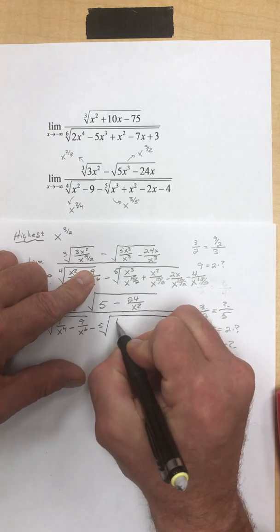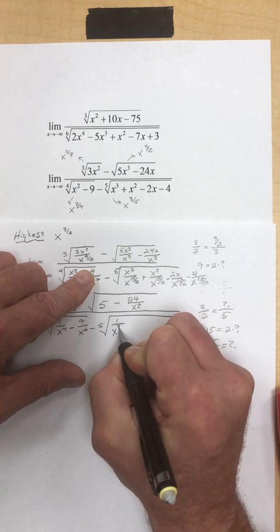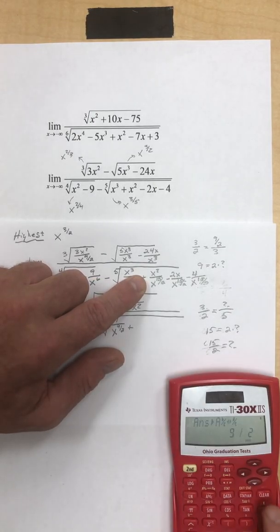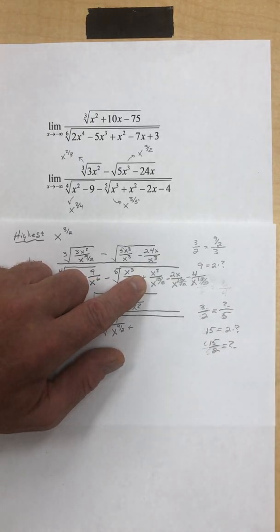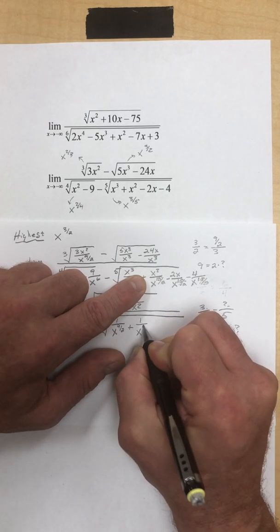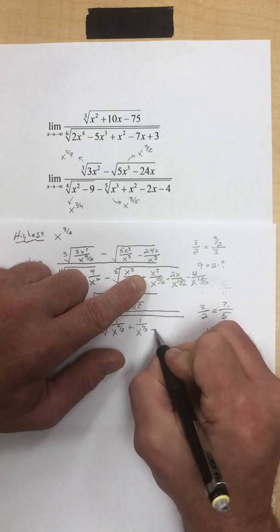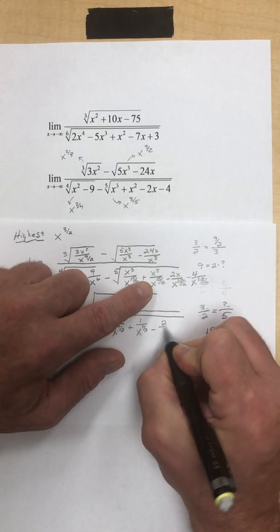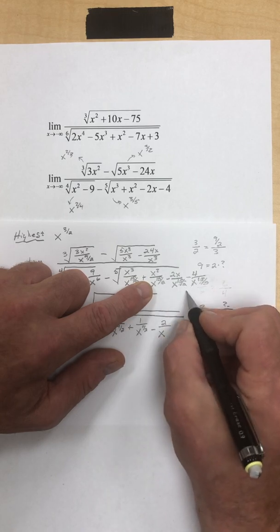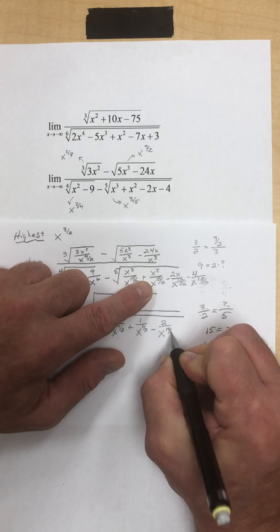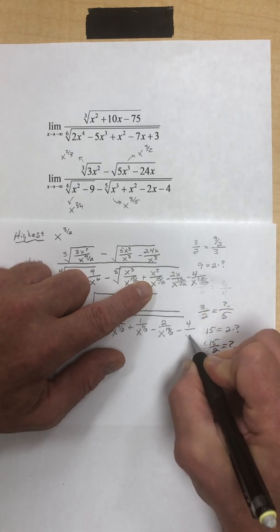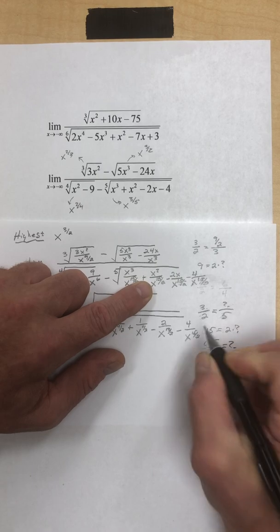So this would be 1 over x to the 9 halves, plus, right here, I'm pretty sure this will give me 11 halves, right? So 1 over x to the 11 halves, minus 2 over x to the, 15 halves minus 1, that'd be 13 halves. And then there's nothing I can do here, 4 over x to the 15 halves.